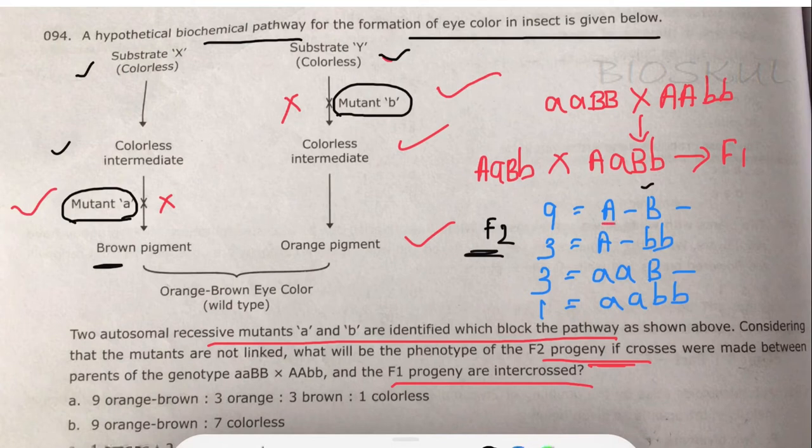Here both the alleles A and B are present in dominant form. Okay, there is no mutation. So what will happen? Then brown pigment will form, and also the orange pigment will form, right? Because the mutant forms only block the pathway. As the dominant forms are present, of course the end results will be formed, that is orange and brown.